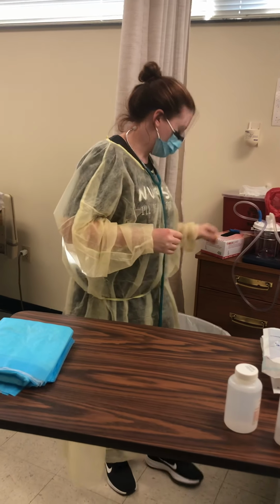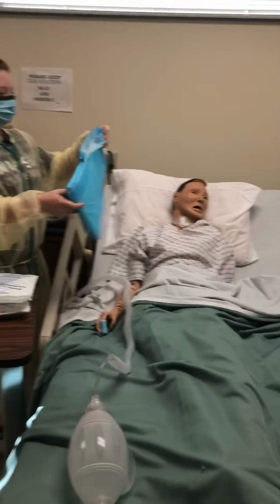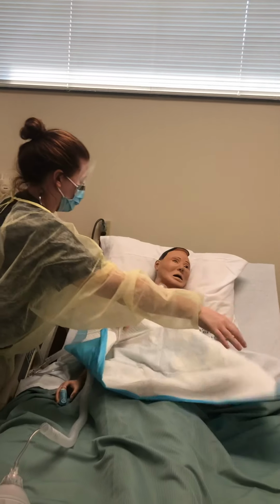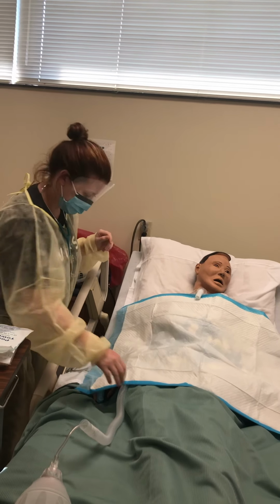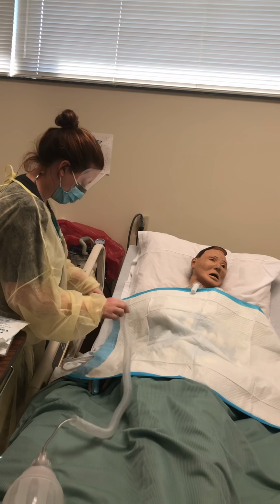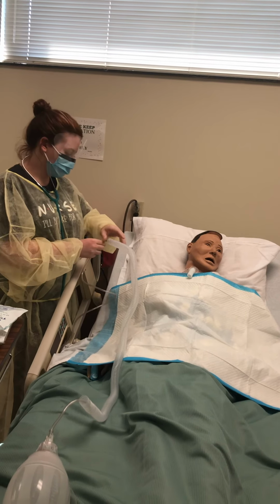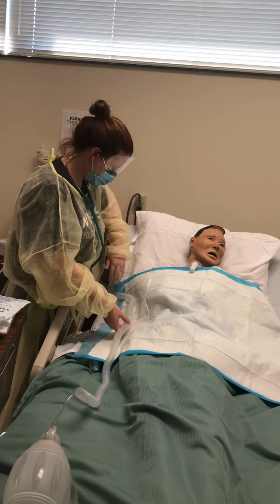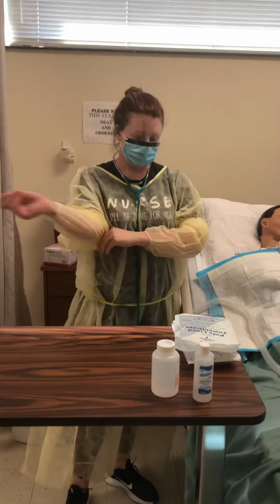Next, I'm going to drape my patient. And I'm going to hyperoxygenate him for a minimum of 30 seconds with 100% oxygen with tubing similar to this. And next, I'm going to set up my sterile field.